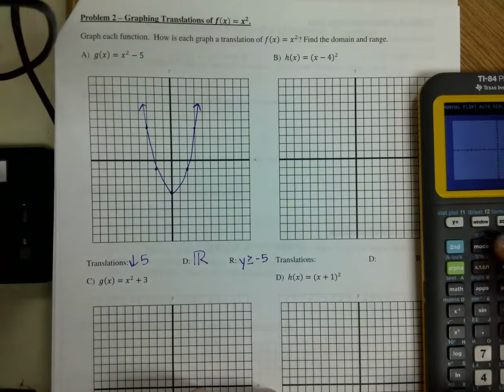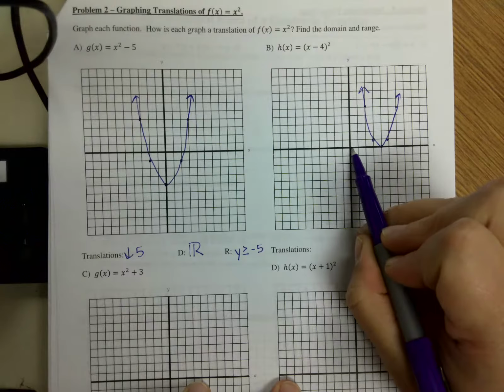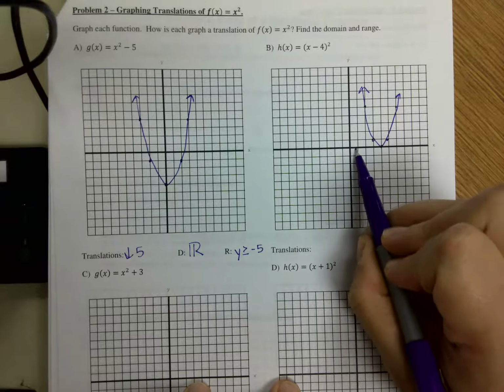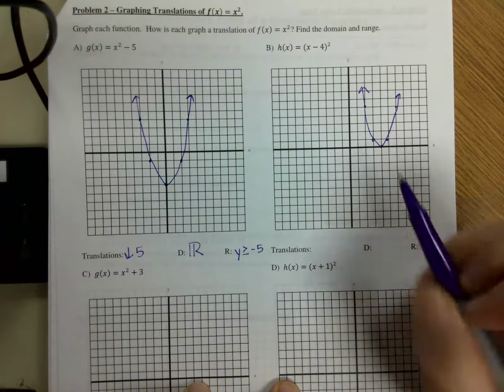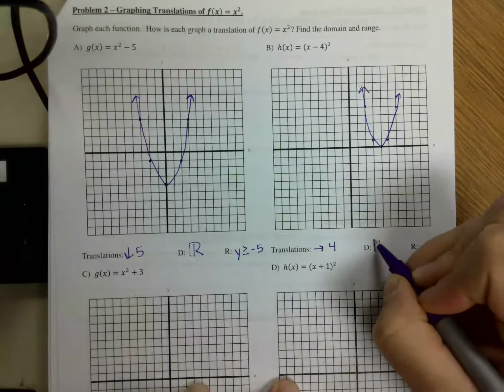I want to get to the table and graph those points. So from my parent function, it looks like it shifted to the right. Look to the right, and it went 1, 2, 3, 4. That means it moved to the right 4. My domain is still all real numbers.